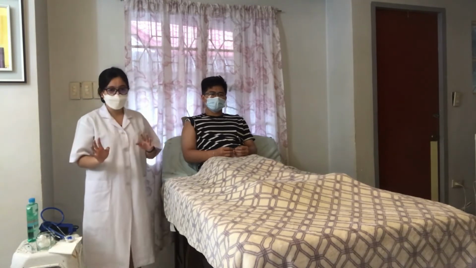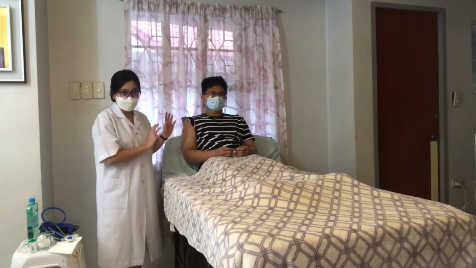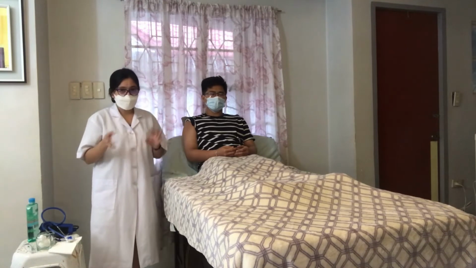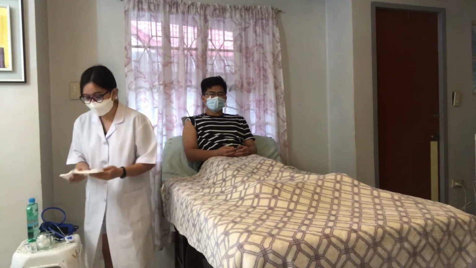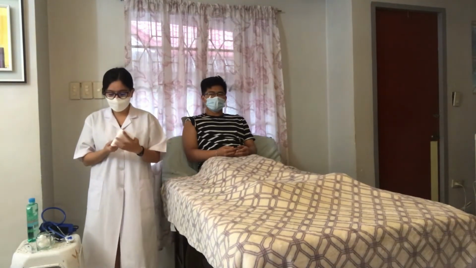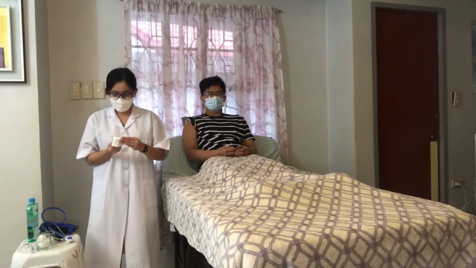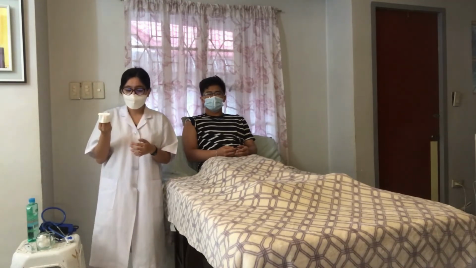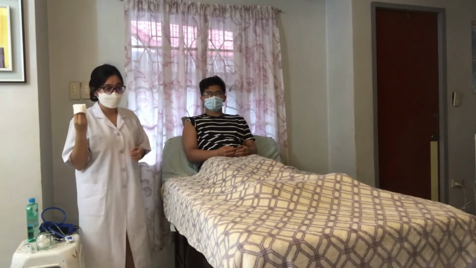Now, we have to determine if the patient's axilla is wet. If the patient's axilla is wet or moist, then we have to dry it with paper towel in a patting motion. So we are going to get our paper towel and then create 4 folds. We must make sure that there are 1, 2, 3, and 4 folds, and each side should touch only once to the patient's axilla.